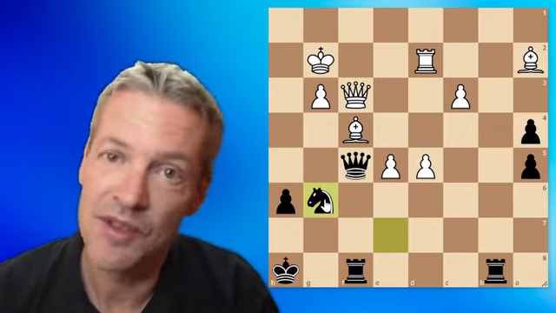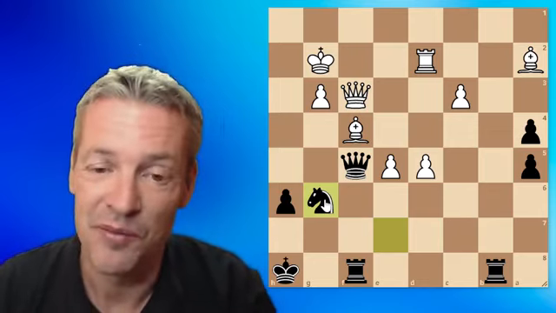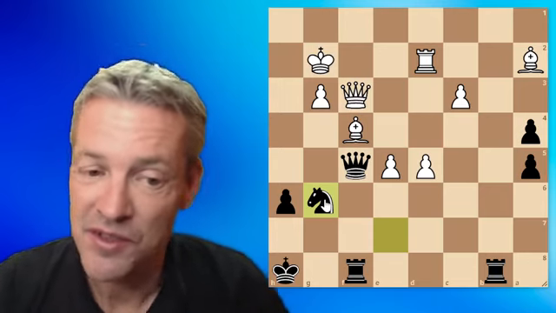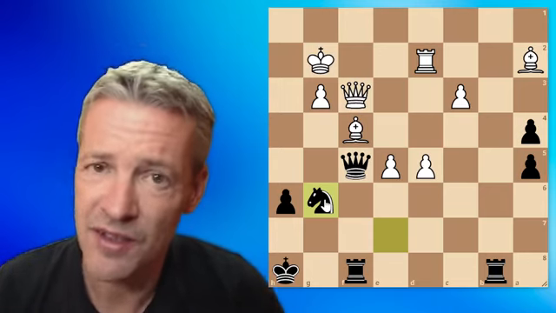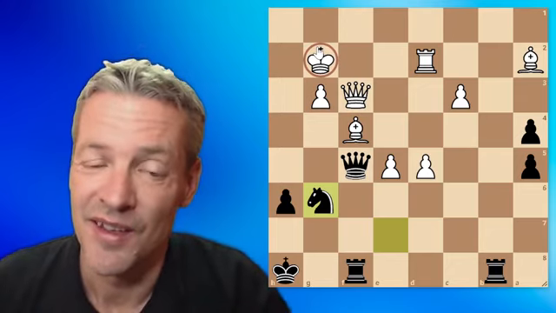And okay, I admit it's still a very complex position, but I think black should be happy about this outcome because the game is very complex. All black's pieces are active. They have a target here. White's king is still a little weak and so on. I think this is a good outcome for black.